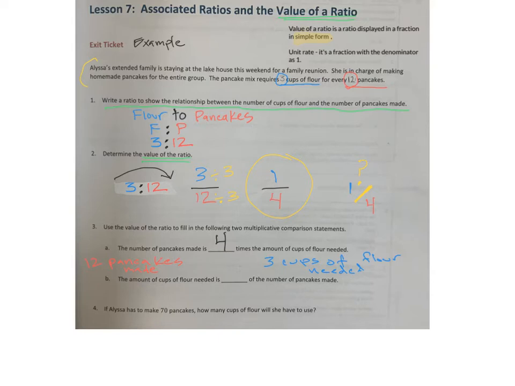Now, B says the amount of cups of flour needed is blank of the number of pancakes made. So this is actually pretty cool and really easy to do, because we've already done what we need for this.